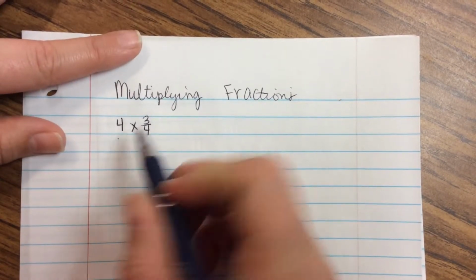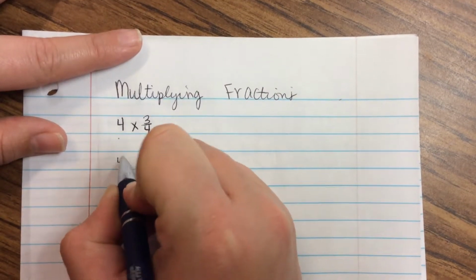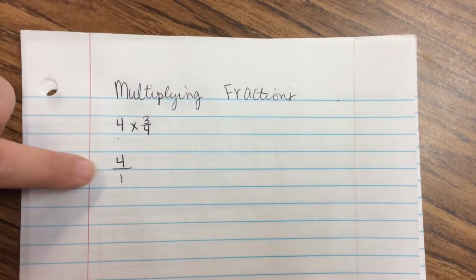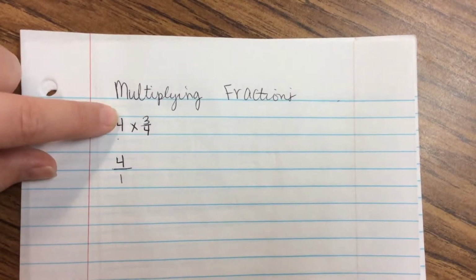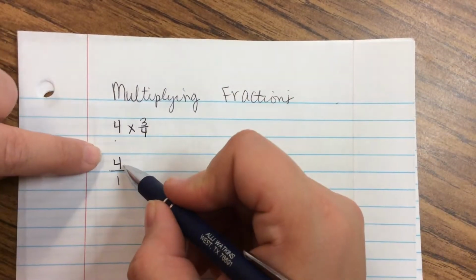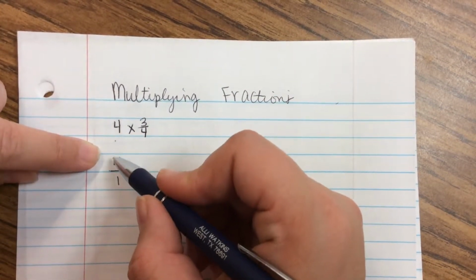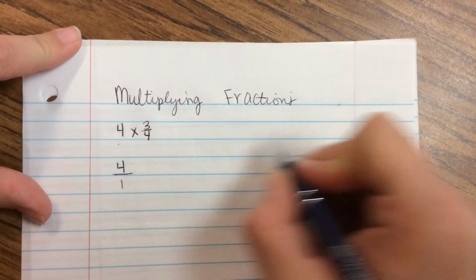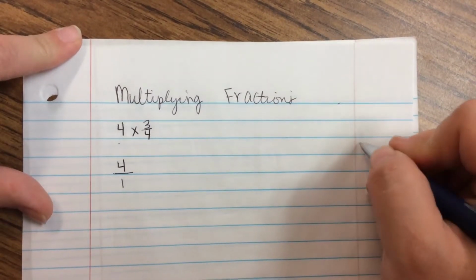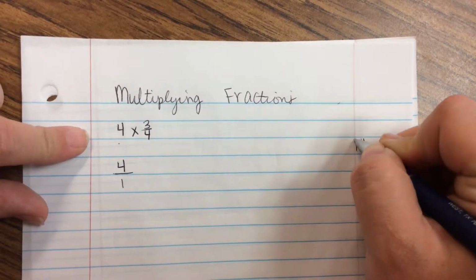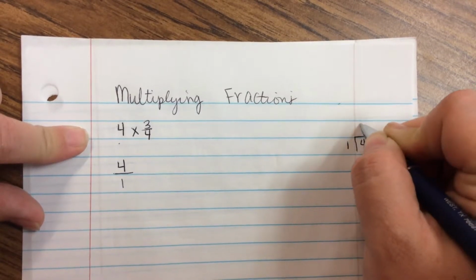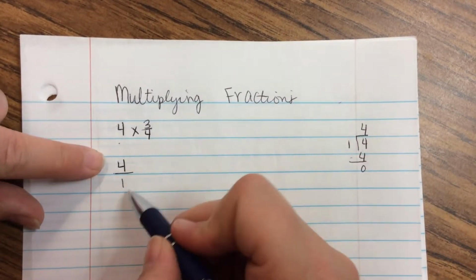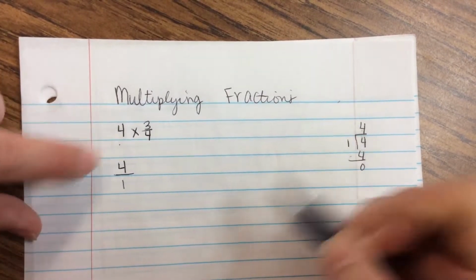To turn a whole number into a fraction, we're just going to take the number that's listed and put it over 1. I can check to make sure that these are equivalent. This fraction reads 4 divided by 1. So let's try it to make sure it really is 4. Flick the 4 into the box, divide by the 1. 1 goes into 4 four times. So the value of 4 over 1 does give us the number we started with.